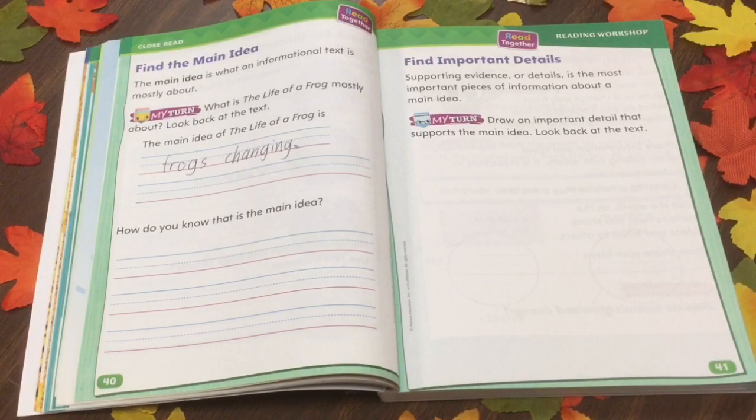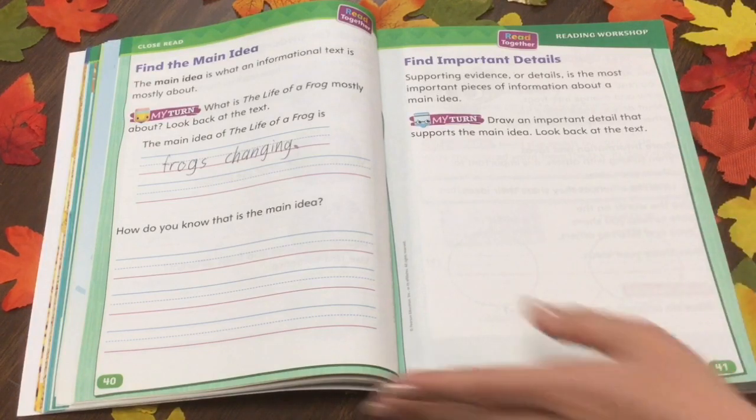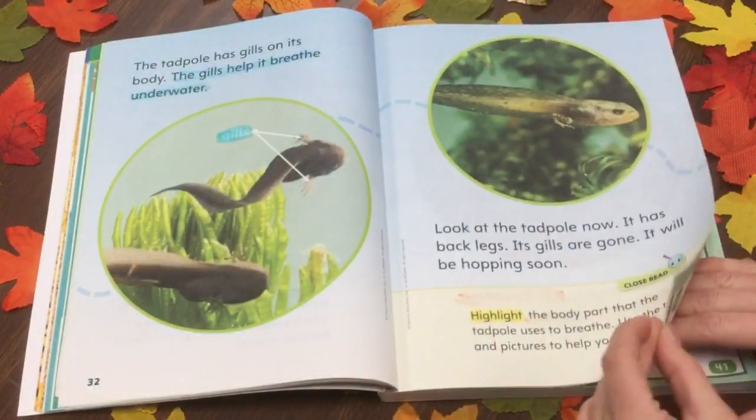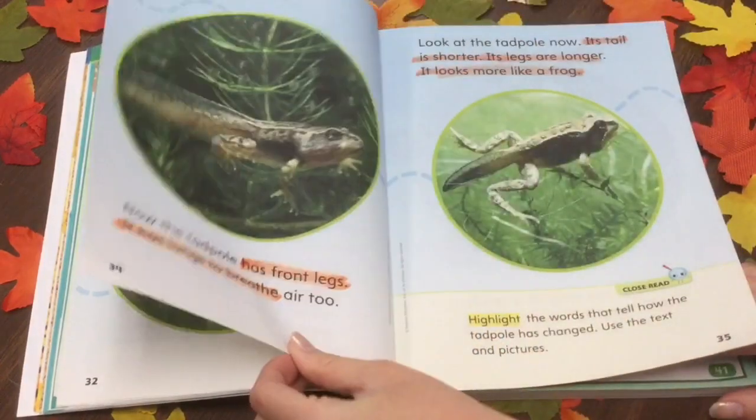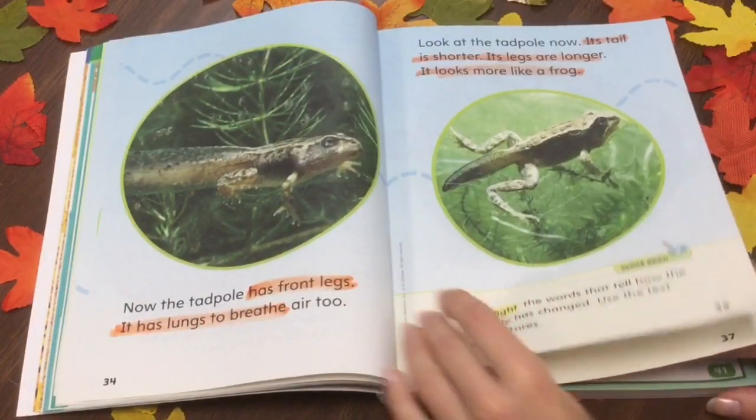Find important details. Supporting evidence or details are the most important pieces of information about a main idea. Draw an important detail that supports the main idea. Look back at the text. So for this page, you need to look back at the text and find one detail that tells you how the frogs are changing.